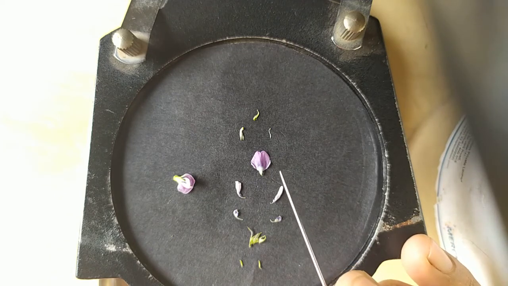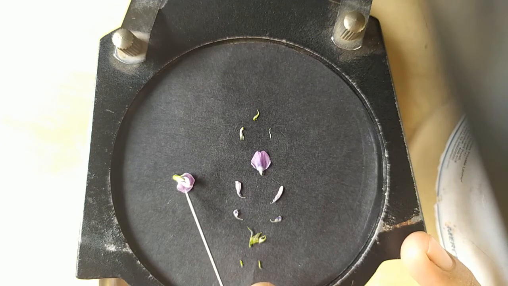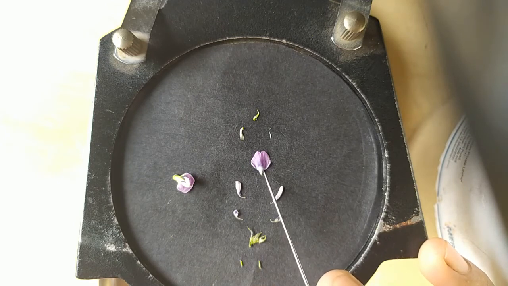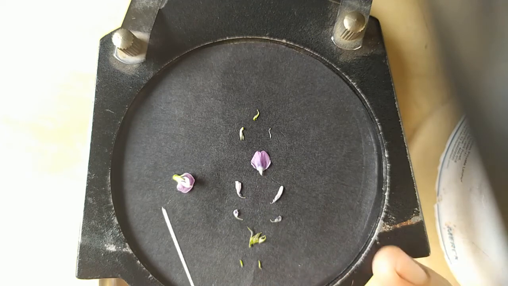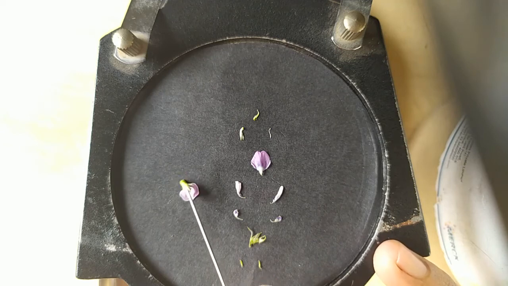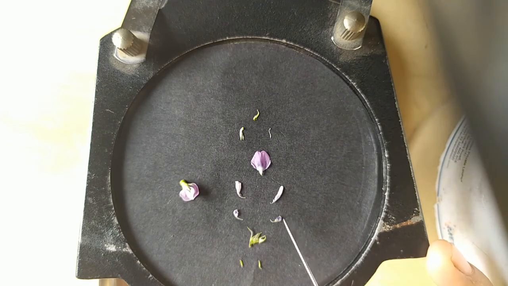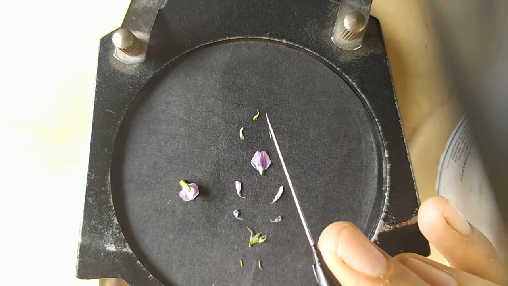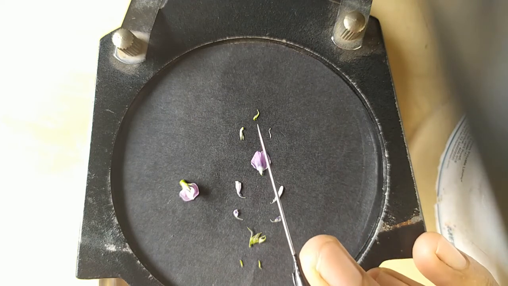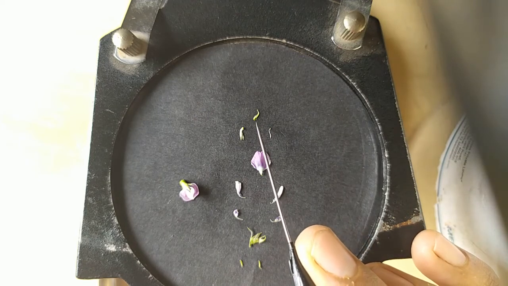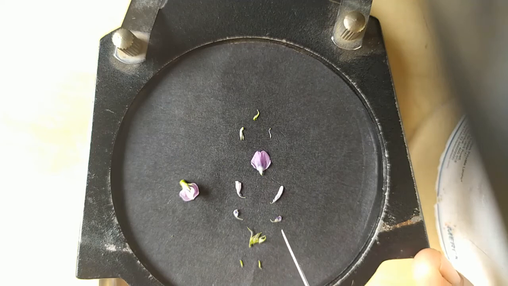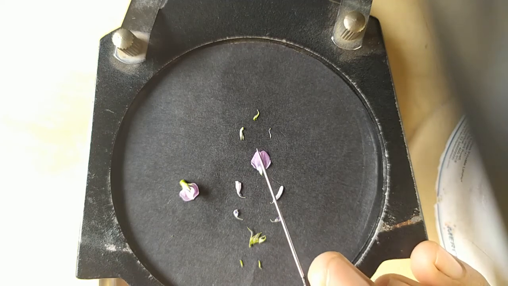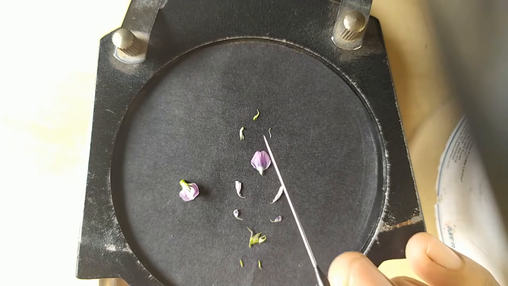The outermost petal is called the standard petal. Inside the standard petal there are 2 wing petals, and inside the wings are 2 keels. In the keels the androecium and gynoecium are enclosed, and the keels avoid the entry of foreign pollen grain onto the gynoecium. So the mode of pollination is self pollination. It strictly avoids cross pollination.